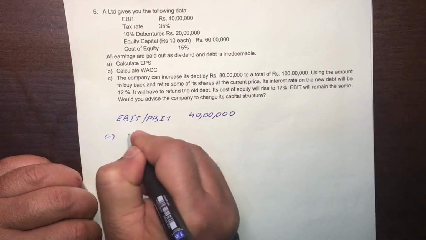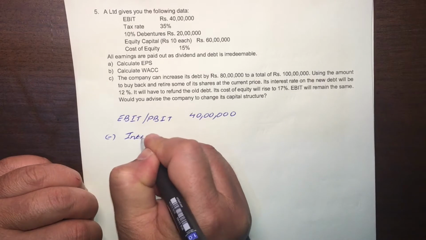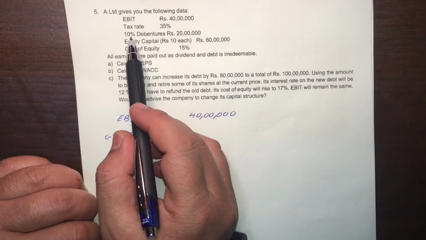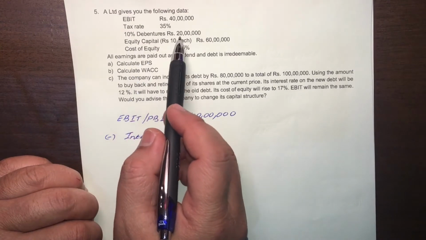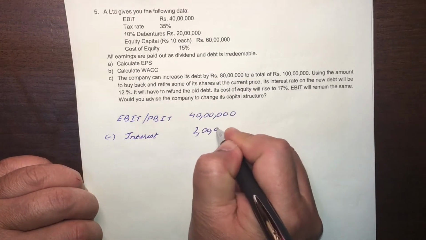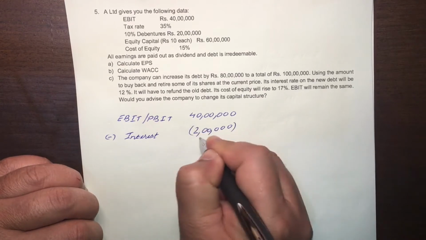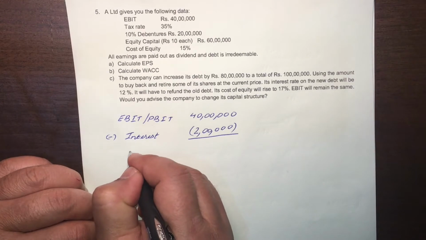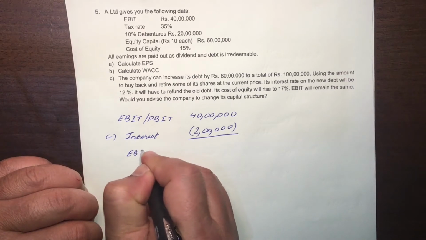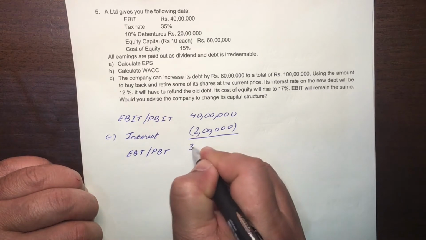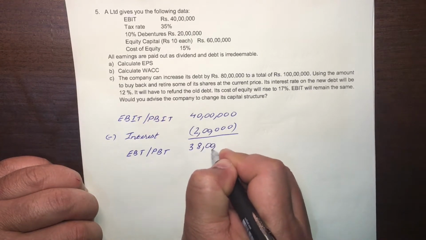Out of that, you deduct interest. The interest amount. What is the interest? Interest on debentures. So 10% on 20 lakhs, that is 2 lakhs. All right. Then you have EBT, earnings before tax, or PBT, profit before tax. So we are left with 38 lakhs.